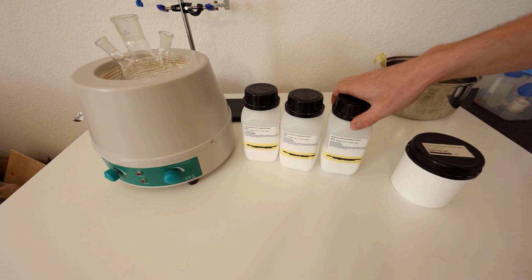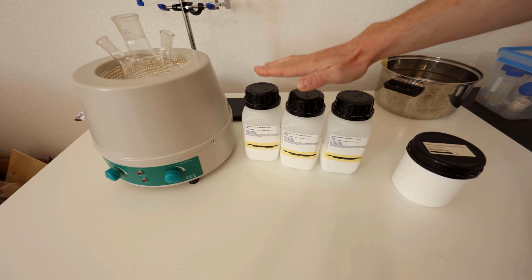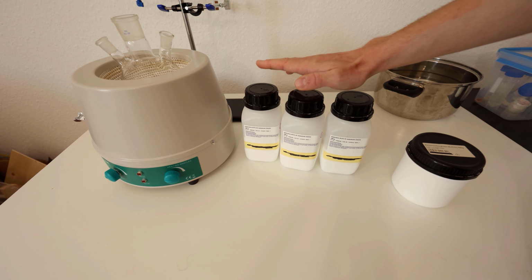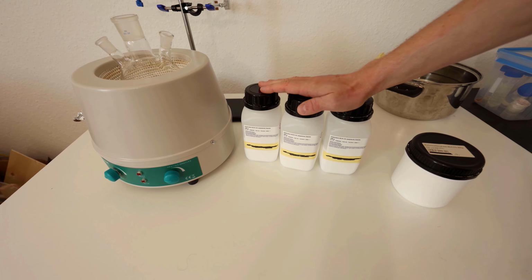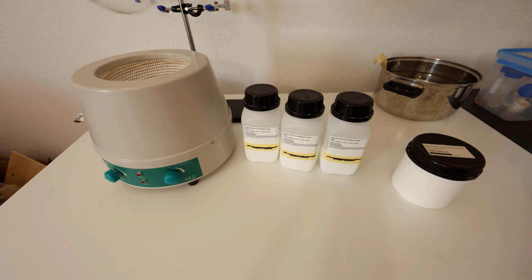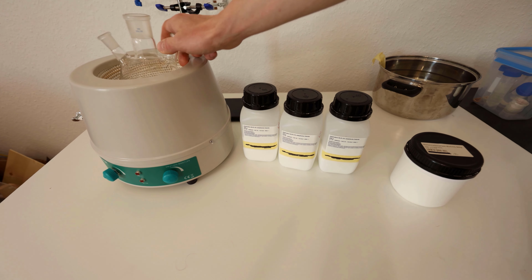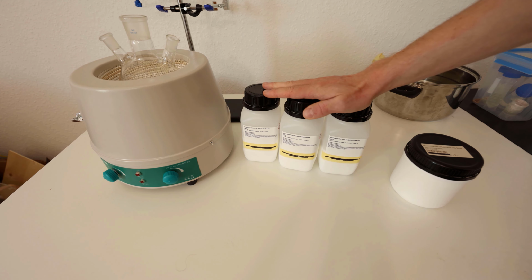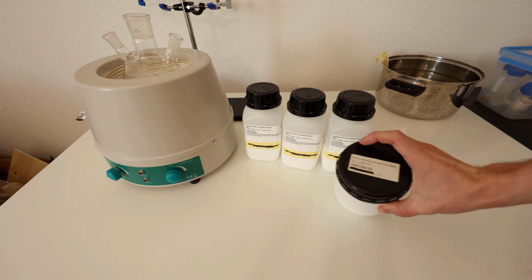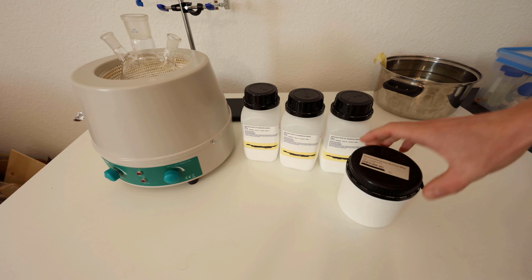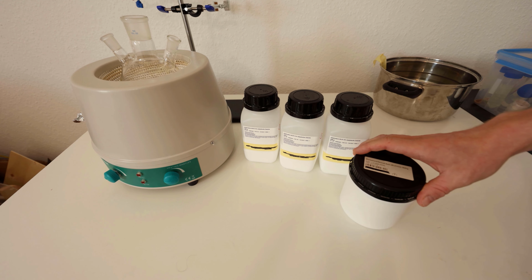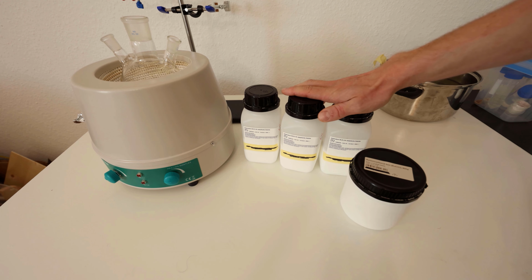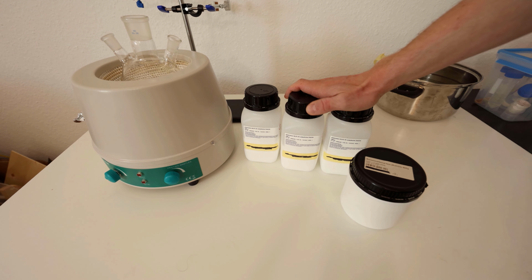So what I'm starting with is 3 times 250 grams of adipic acid, so 750 grams in total. And what I need to do is put this in a round bottom flask and heat this up to 300 degrees Celsius with a bit of barium carbonate. The barium carbonate will act as a catalyst for the decarboxylation and cyclization of the adipic acid, and this will turn it into the cyclopentanone.